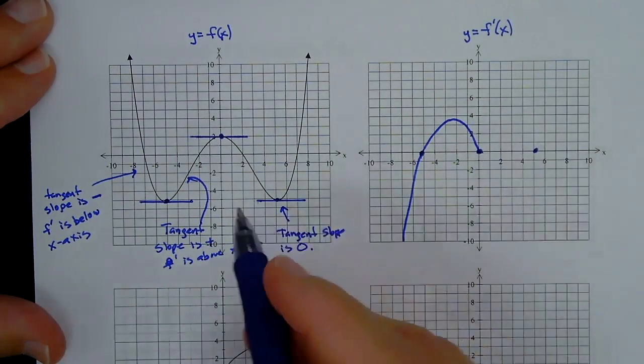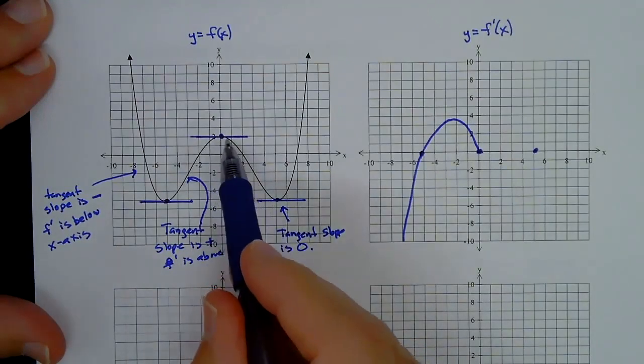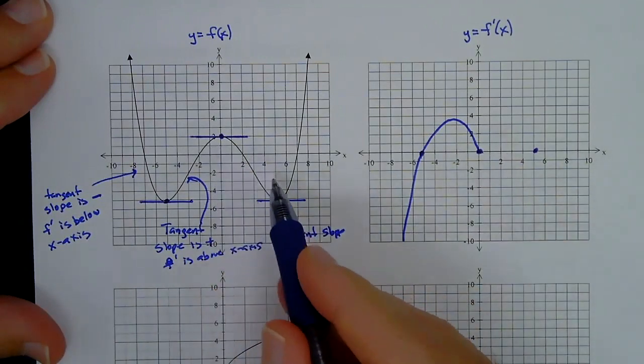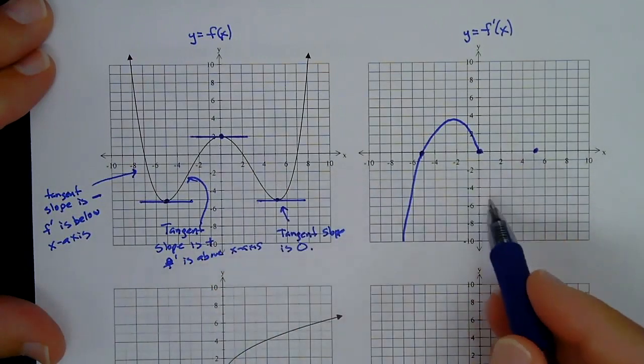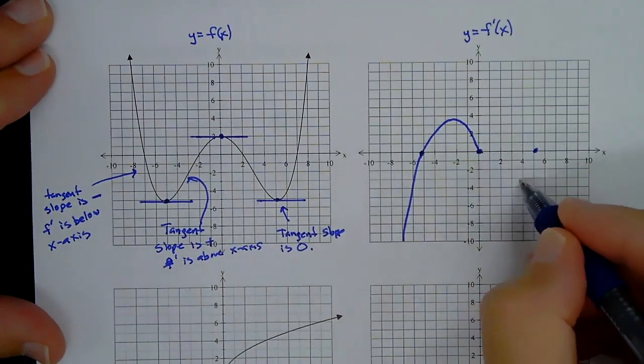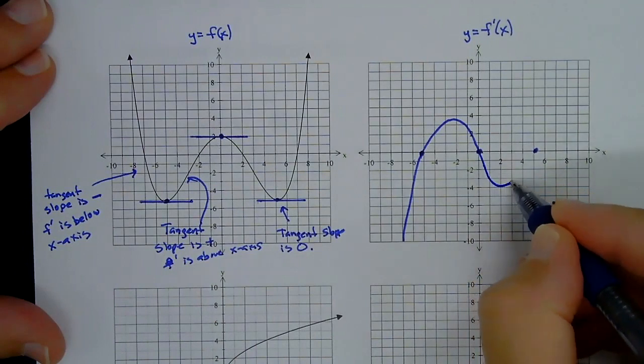All right, for the next one, I'm not going to write this anymore. We know that all these tangent slopes are going to be negative, which means from this x value to this x value, my graph has to be below the x-axis, so it has to be somewhere here. But I've got to get to this point. So again, there's got to be a turnaround point somewhere in here. And where you put it exactly doesn't matter.